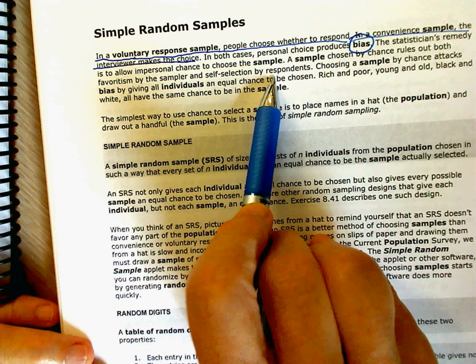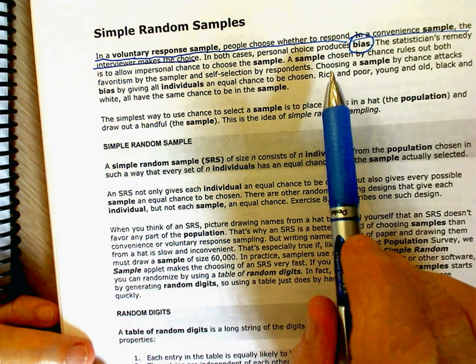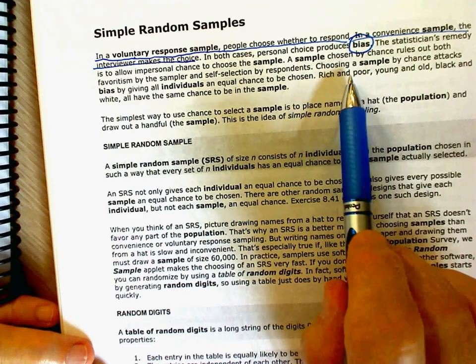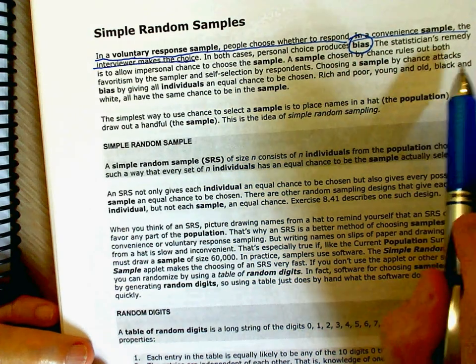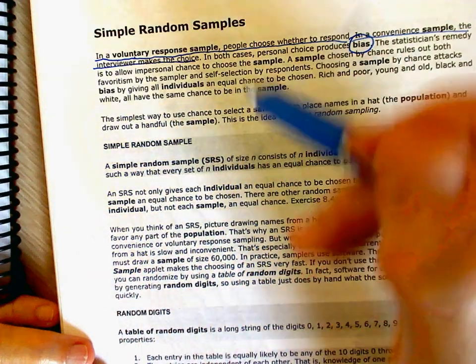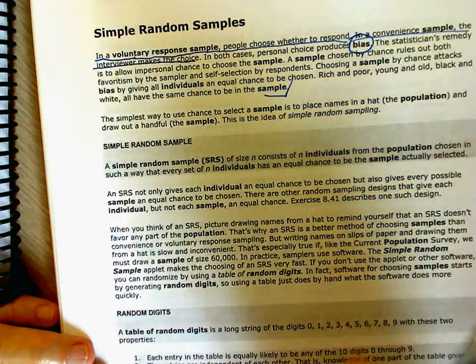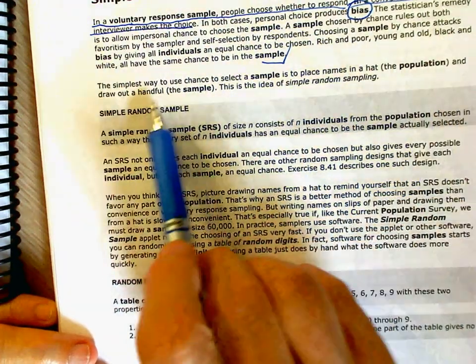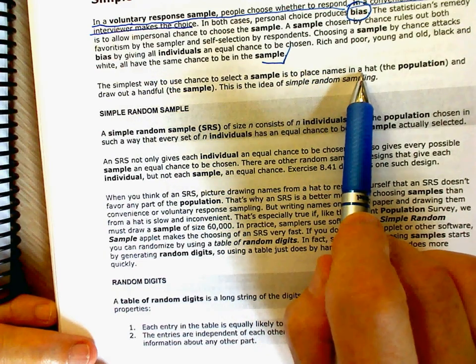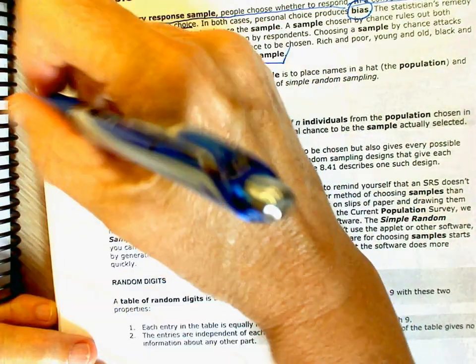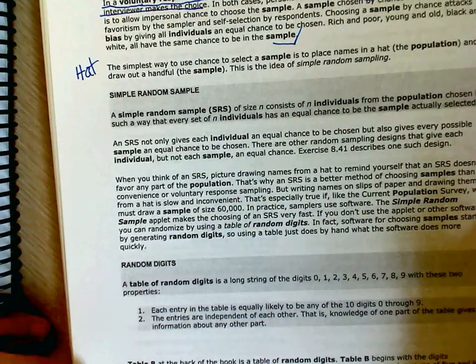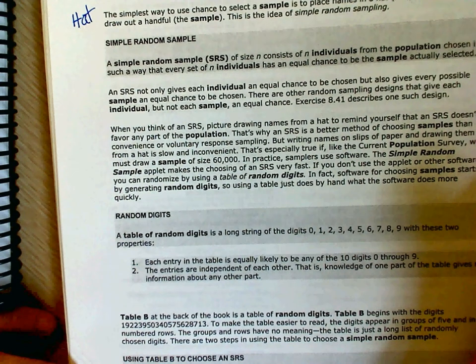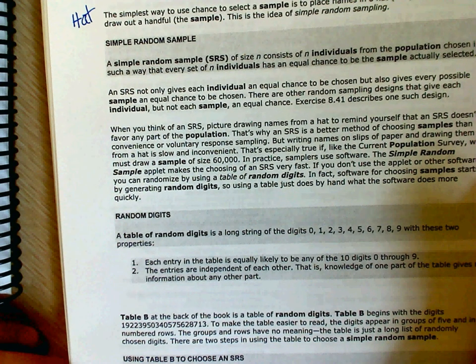The way we do this is, we want to make sure rich and poor, young and old, black and white, all have the chance to be inside the sample. We want it to be random. The simplest way is to place names in a hat and draw out a handful. So one of these is using a hat, right? We can do that. That's acceptable. However, what I'm going to show you today is how to use a random number generator, okay?